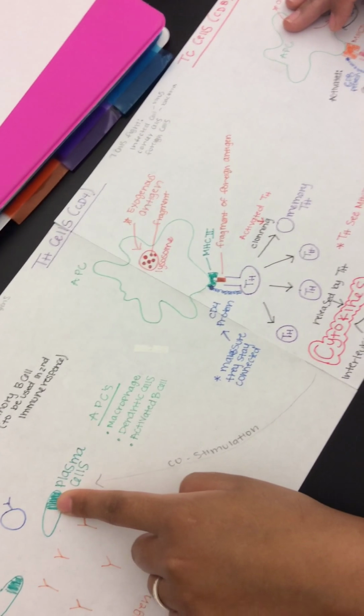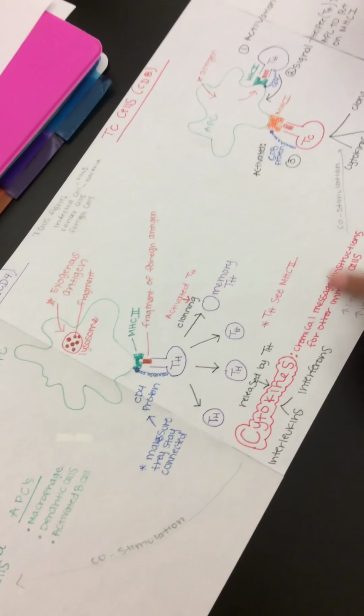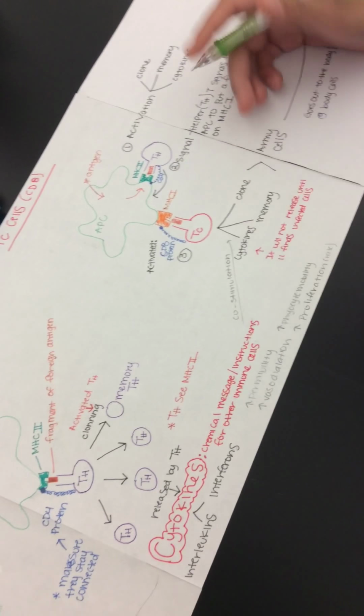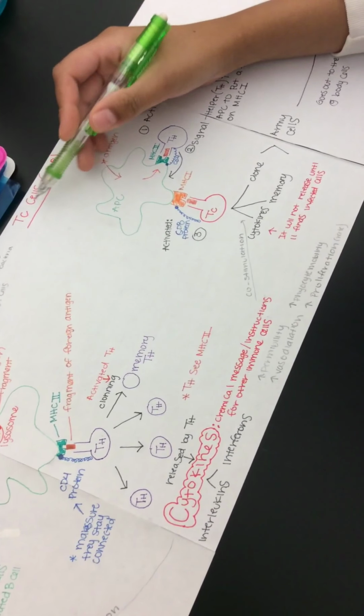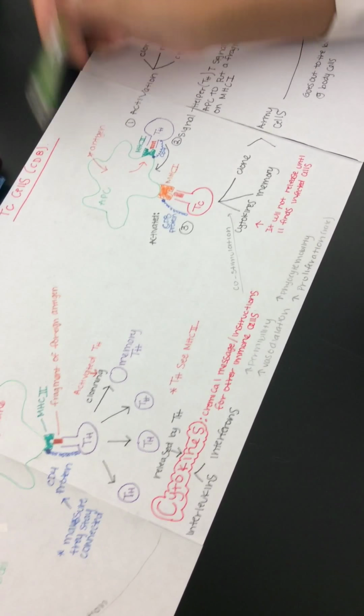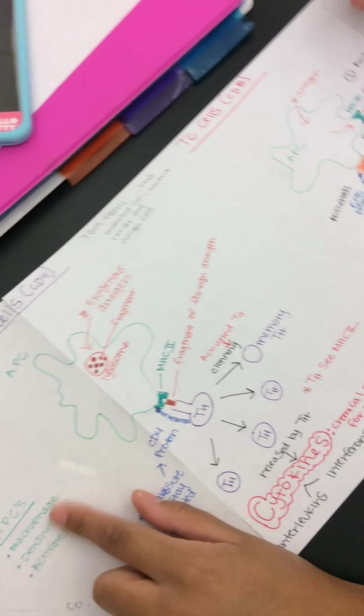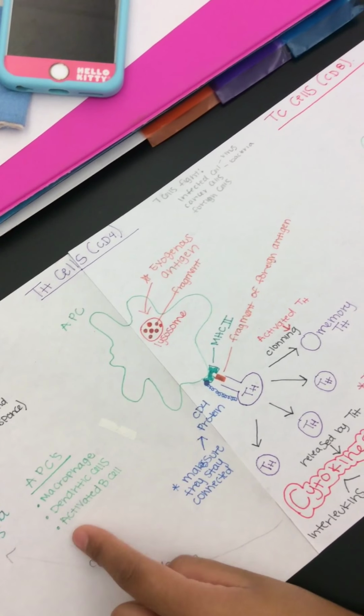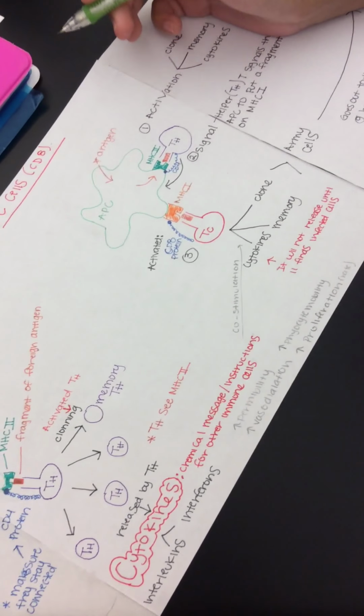So they're gonna co-stimulate here. That's what helps it clone faster. And it's also gonna co-stimulate here. Now this is a T cell, a cytotoxic cell. These come from the CD8 proteins. So this is another APC, which again is a macrophage, a dendritic cell, or an activated B cell. It has to be one of those.